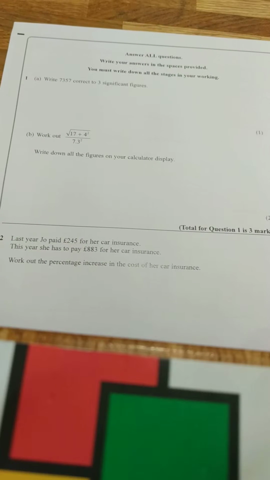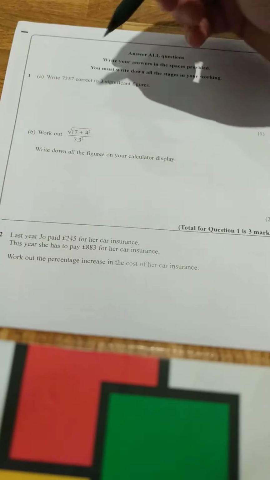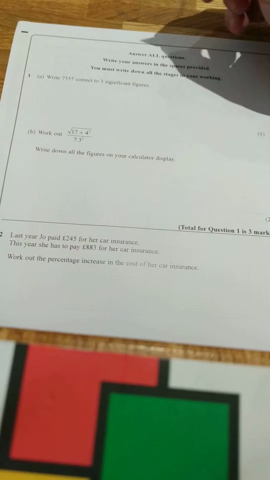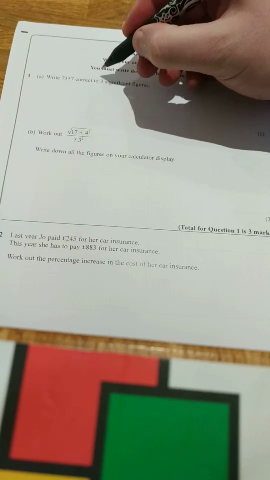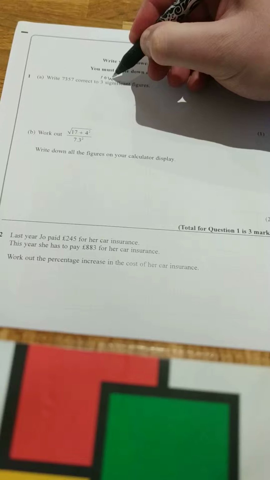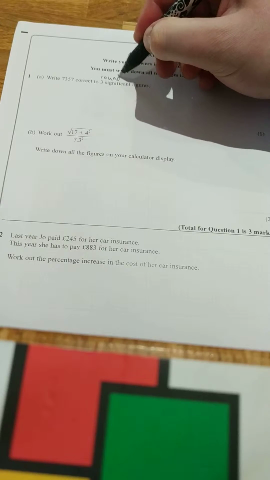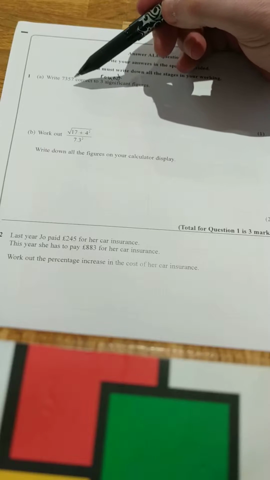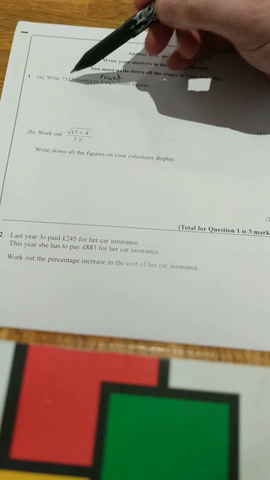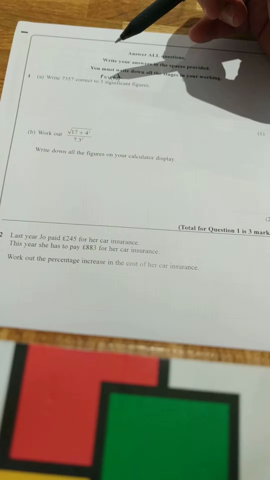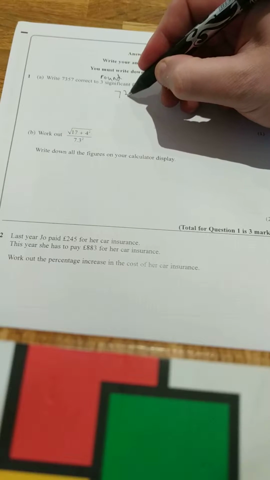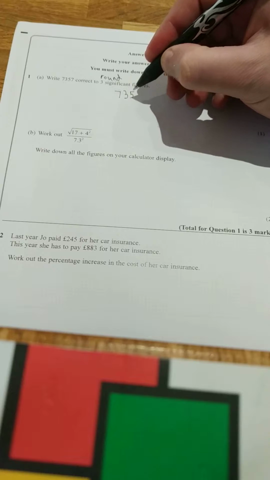Okay, so question 1 here says, write this number correct to 3 significant figures. The key word missing here is round, which is effectively what you're doing. You're going to round. So you're rounding a number, and rounding a number off means keep the number roughly the same, but then make it look slightly simpler to work with.